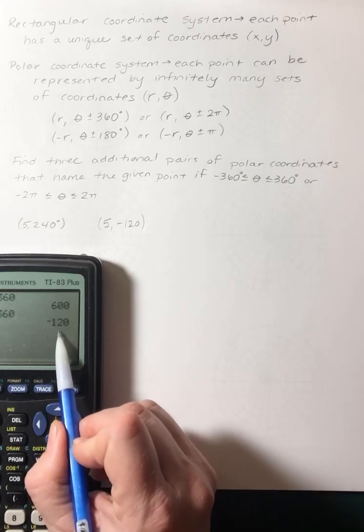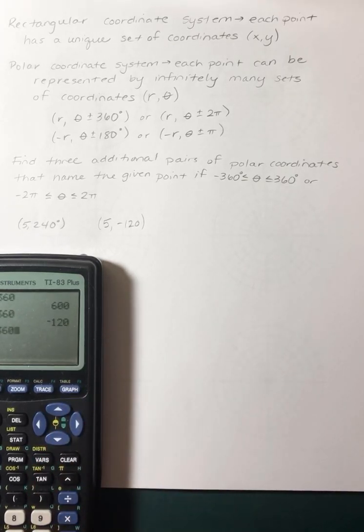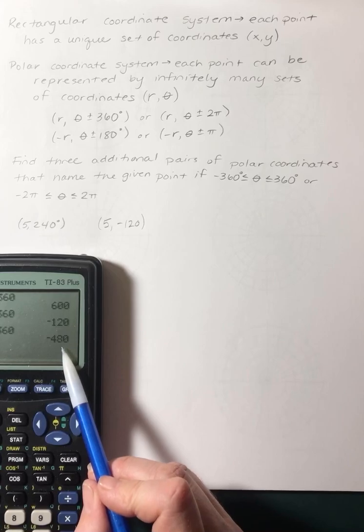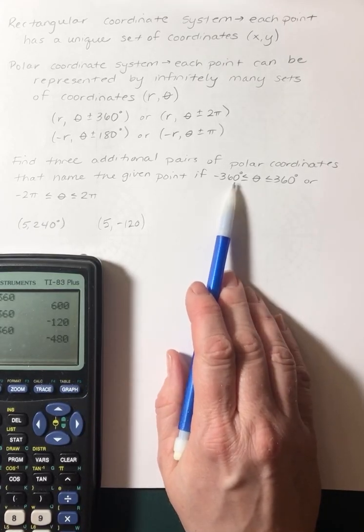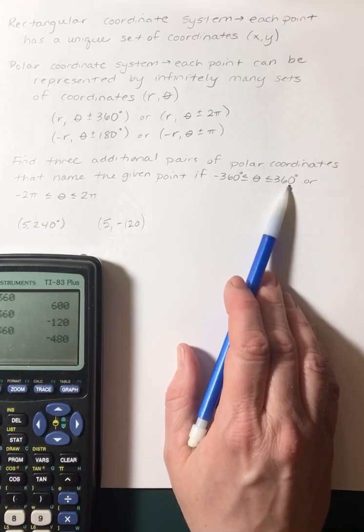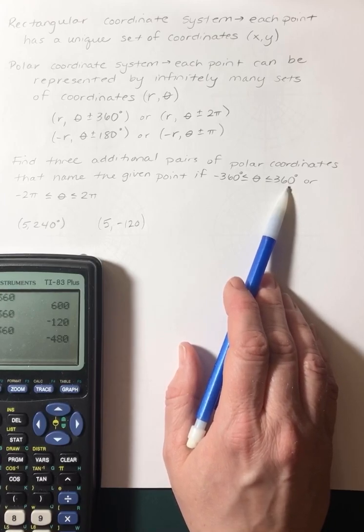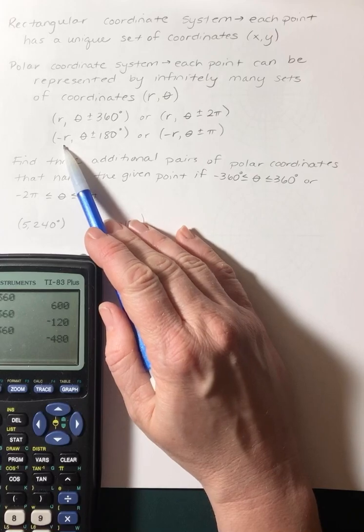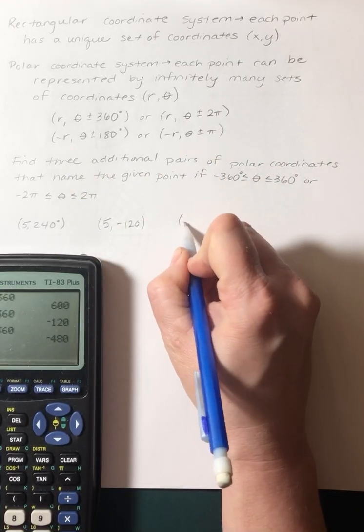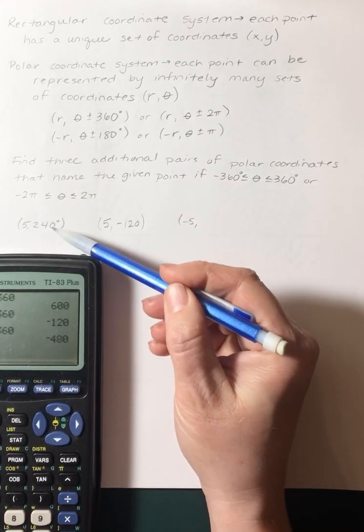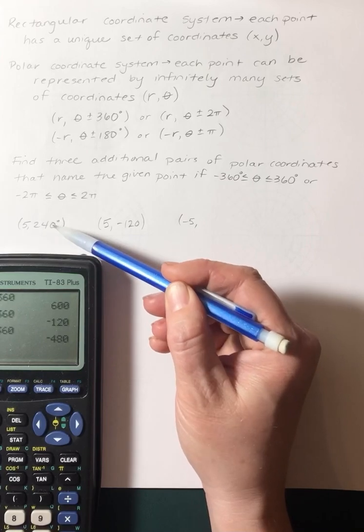Now, if I subtracted another 360 from that, there's another equivalent point, but again, that's outside my window. They only want them from -360 to 360. So that means I'm going to have a -5. If I have a -5, I'm going to add or subtract 180 to the angle.